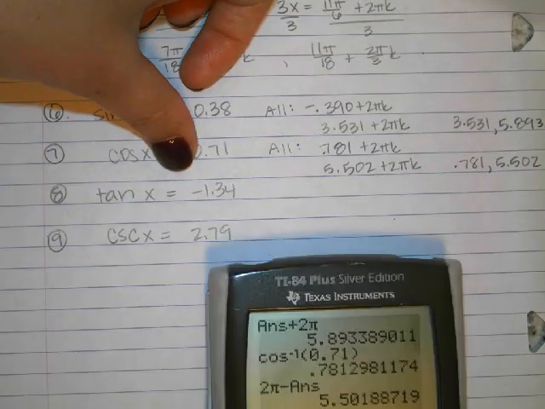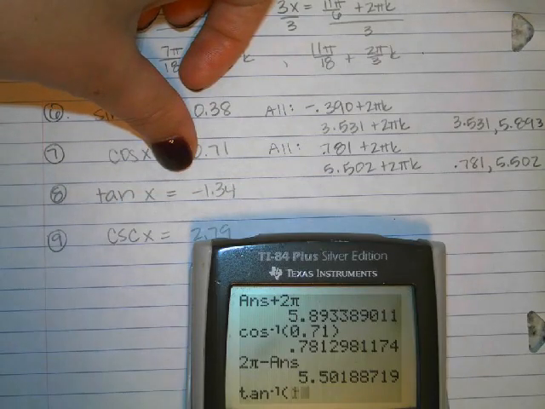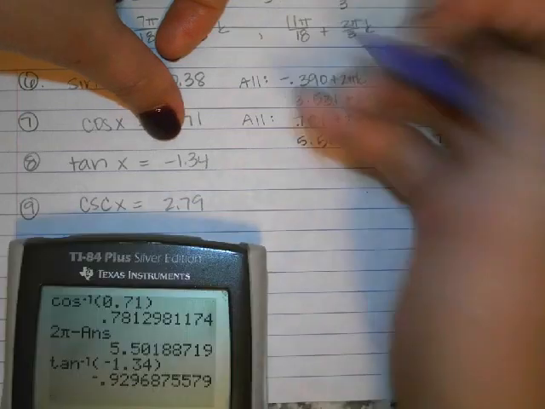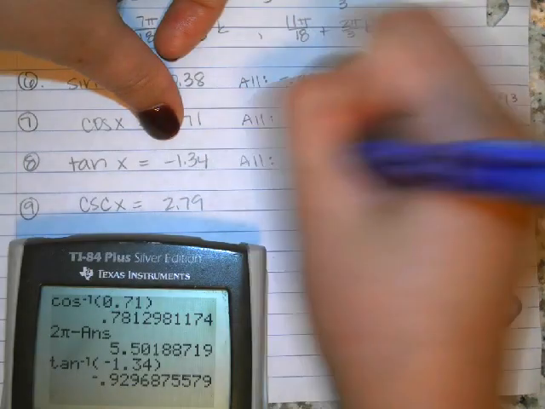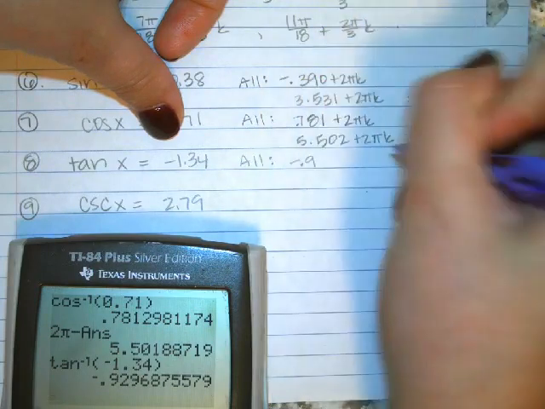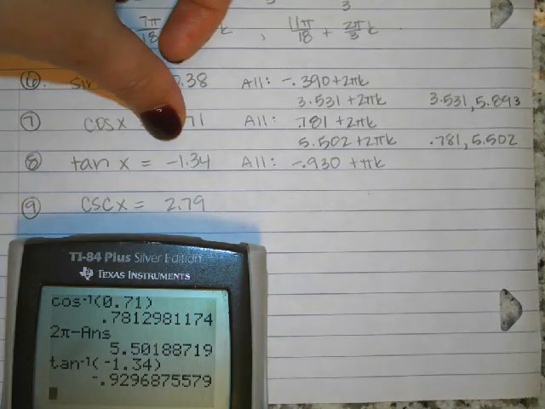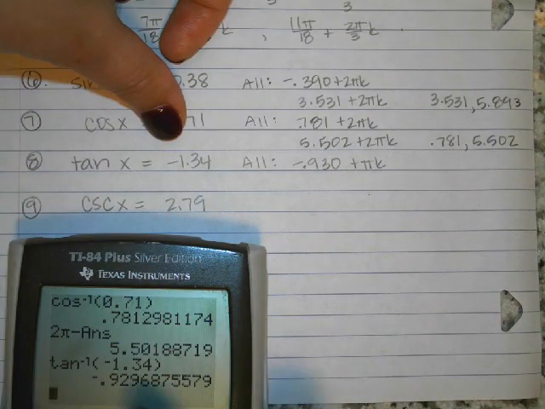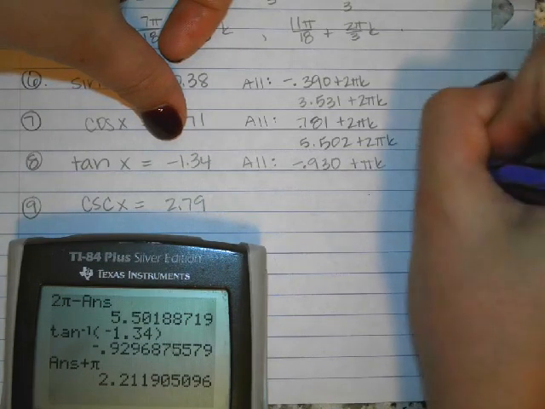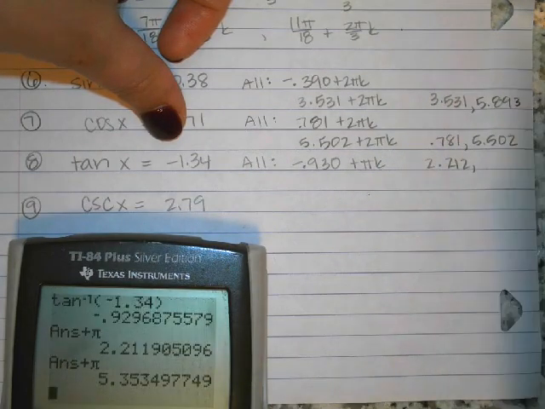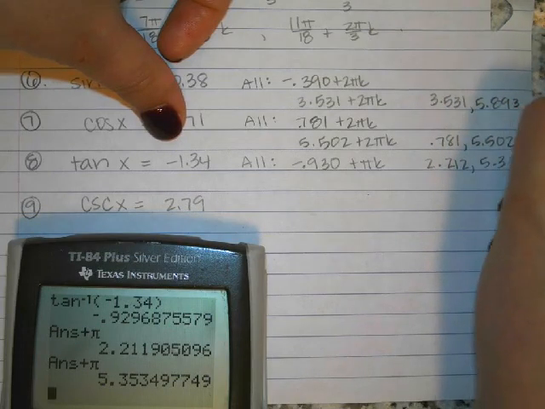Tan inverse is the nice one because the answers repeat every pi, so you can do this one pretty easily. So for all solutions, I'm just going to say negative 0.9306 plus pi k. There's my all solutions answer. For the answers from 0 to 2 pi, I would not write this one down because it's negative. Go ahead and add pi. So there is my first one. There's my second one.